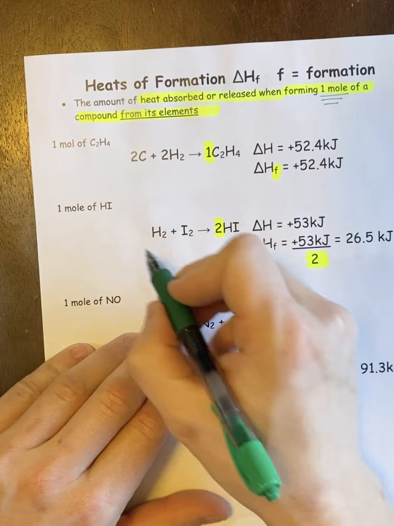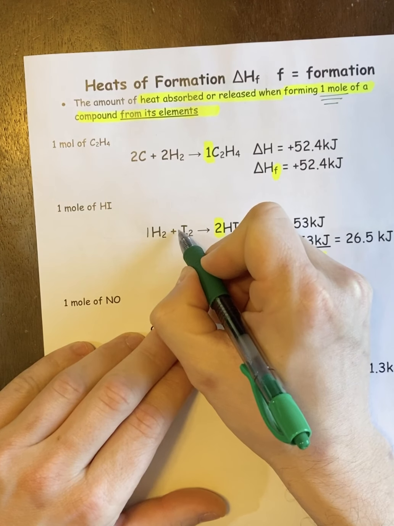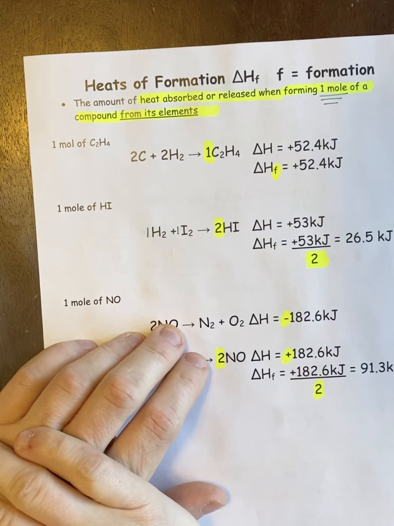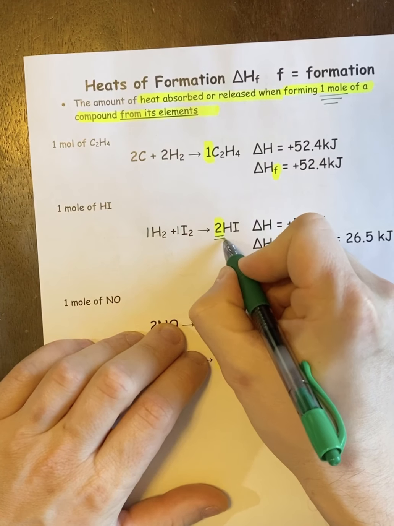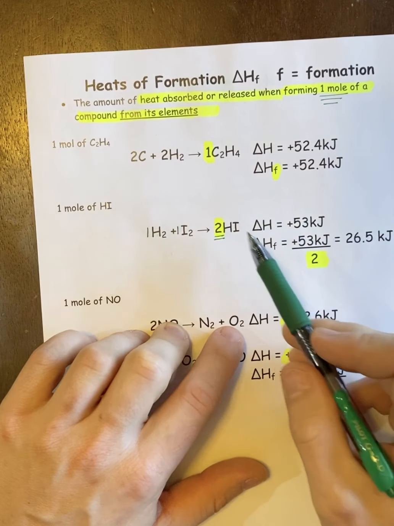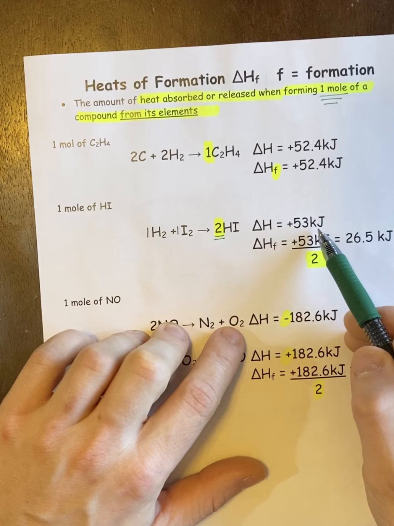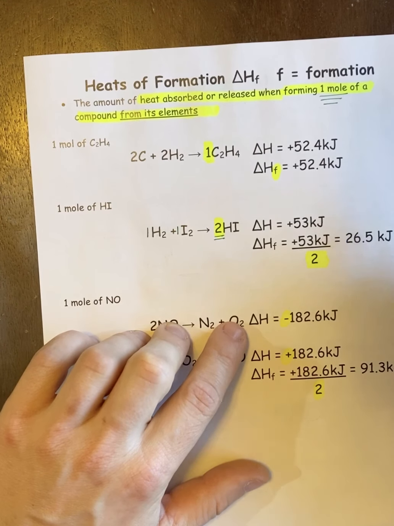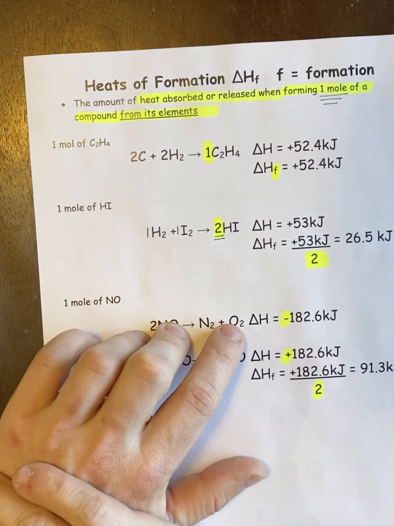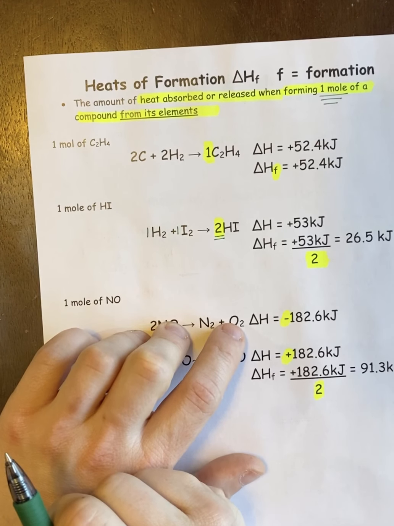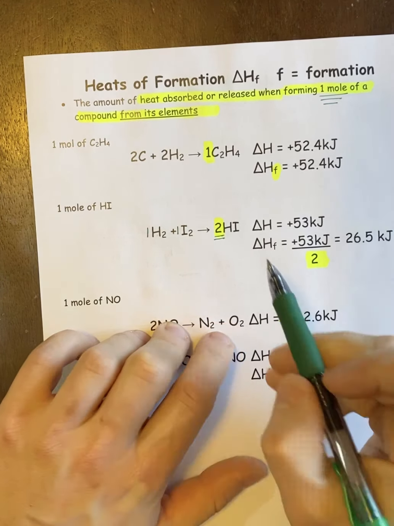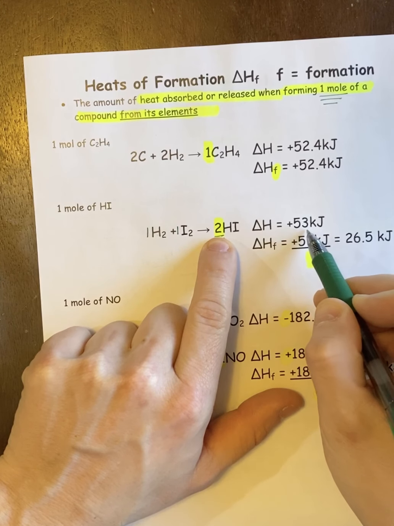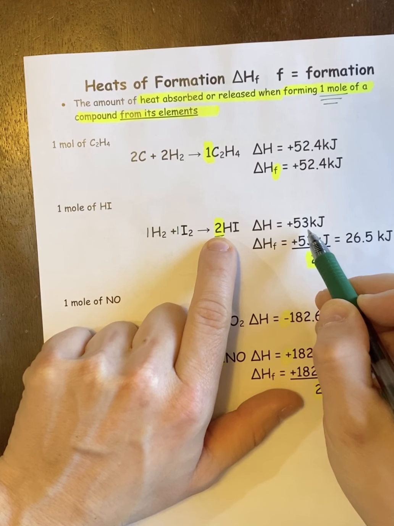In this reaction, we take 1 mole of H2, and 1 mole of I2, and we make 2 moles of HI. So the heat of reaction for this is 53.4 kilojoules. We just looked that up on table I. I'll go back to table I in a little bit. But the heat of formation is the energy needed to make 1 HI. So now here is the issue. Think of it like this. It's a simple ratio. 2 HI cost 53 kilojoules, right? So then what does 1 HI cost?